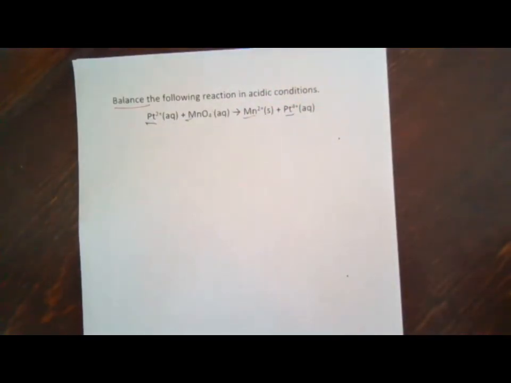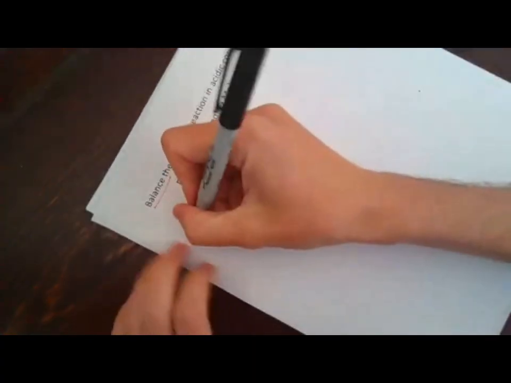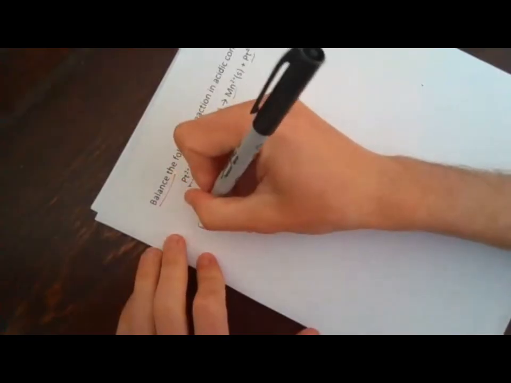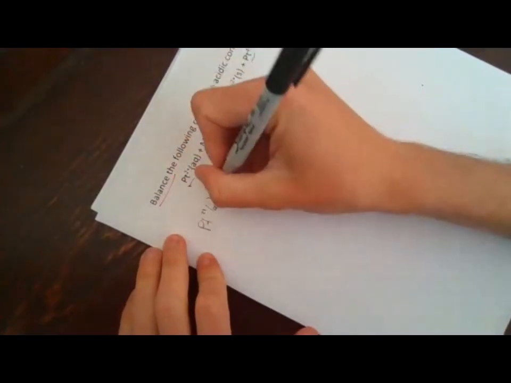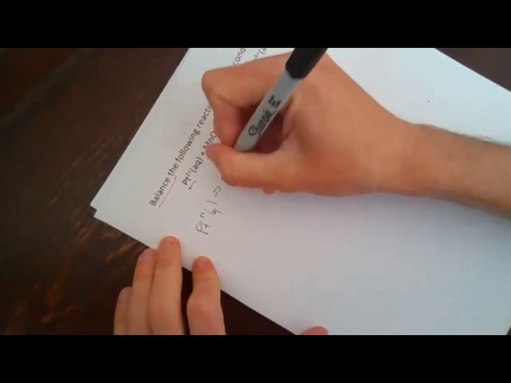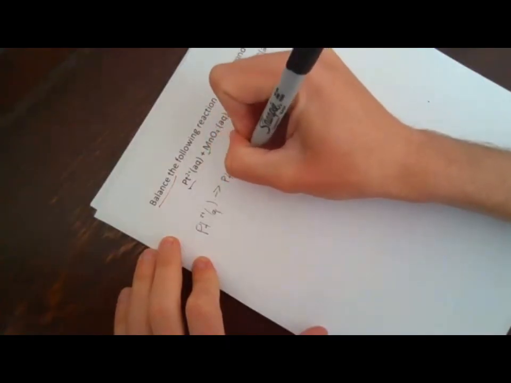There are oxygens in there, but when we're dealing with balancing, generally the oxygens are kind of decoration. They're going to factor into the balancing, but they themselves are not the primary reduction oxidation species. So our two half reactions that we're going to now have are platinum: Pt2+ aqueous becoming Pt4+ aqueous.